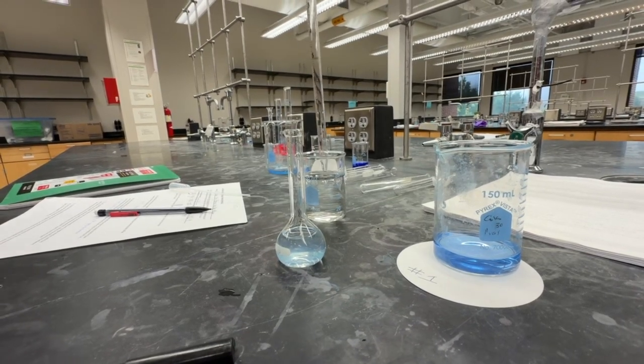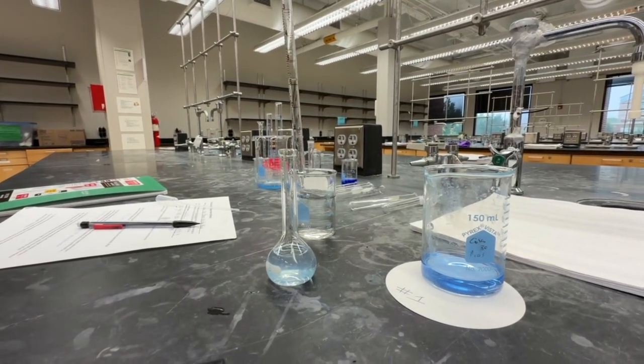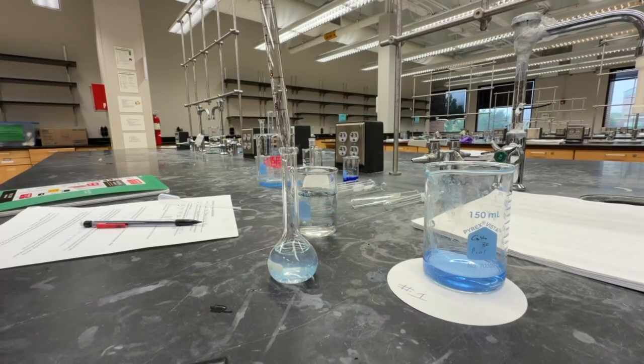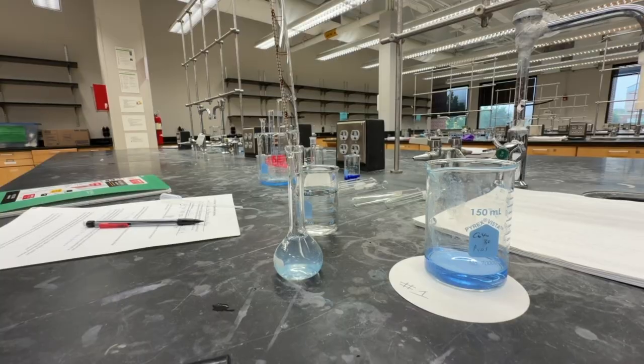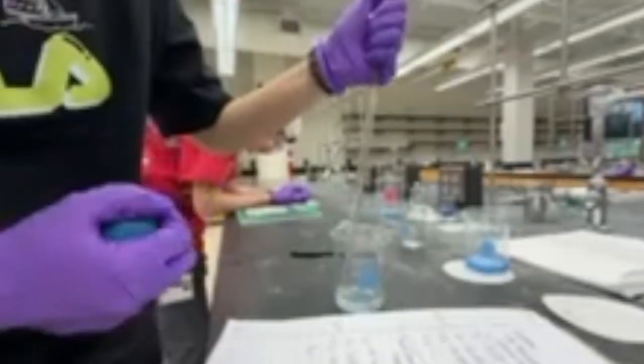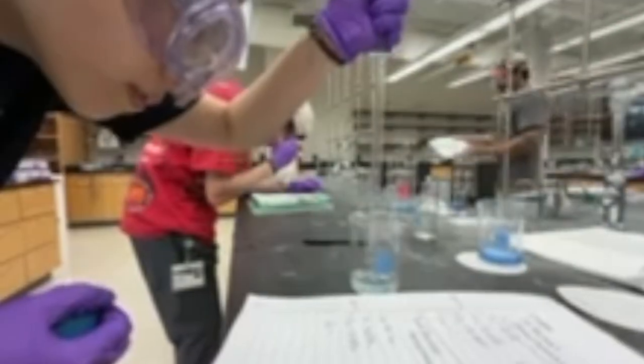I am using a transfer pipette to transfer the solution from the beaker to the volumetric flask. I draw the solution up to the 7 mL mark, then carefully release it until the meniscus reaches the 9 mark. That transfers exactly 2 milliliters of solution. I read the meniscus at eye level to ensure an accurate measurement.